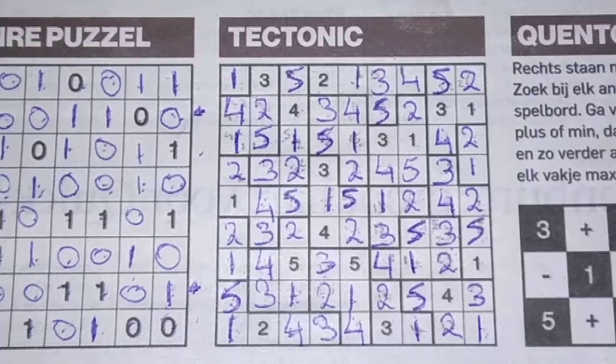Great Tectonic. Great Suguru. Do you think so?